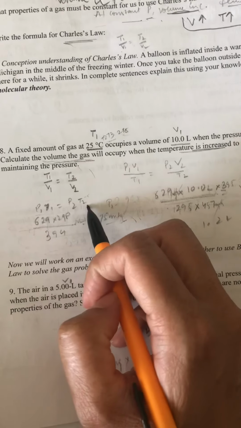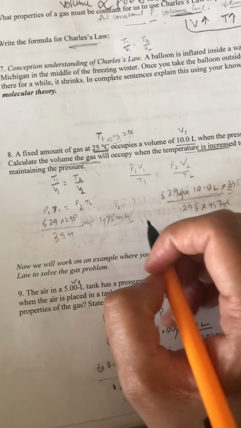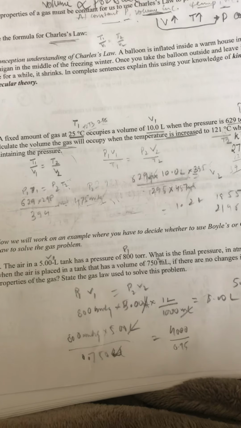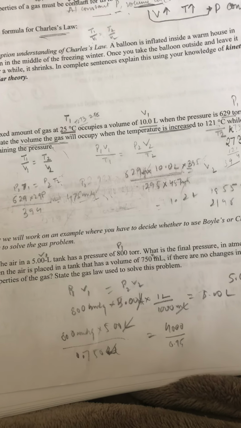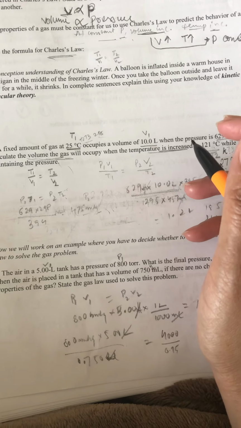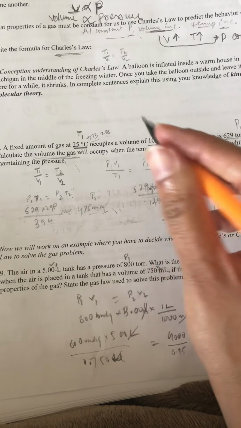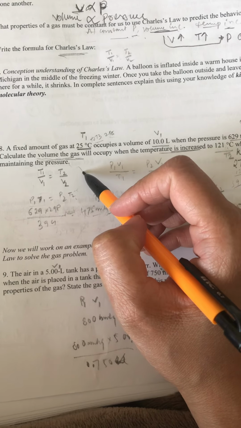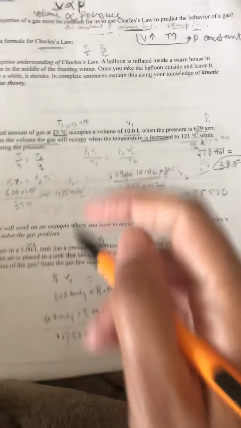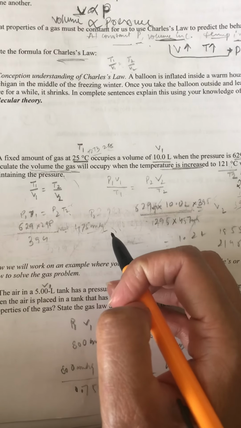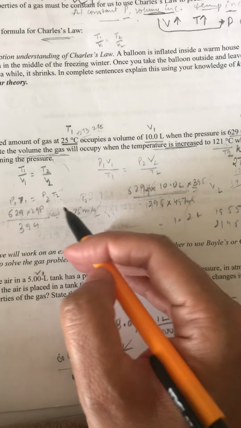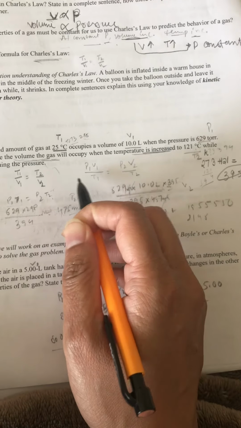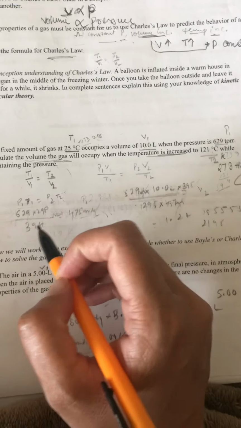This is the Charles's law formula, and we plug in according to this. But actually here we have to use pressure and volume too.